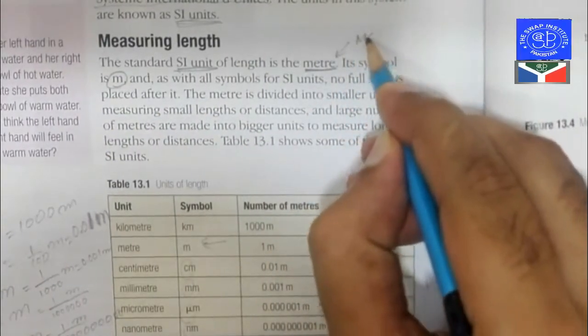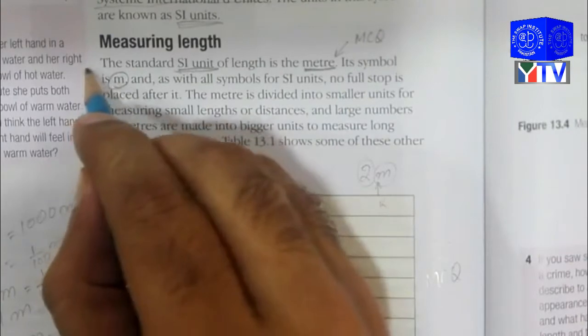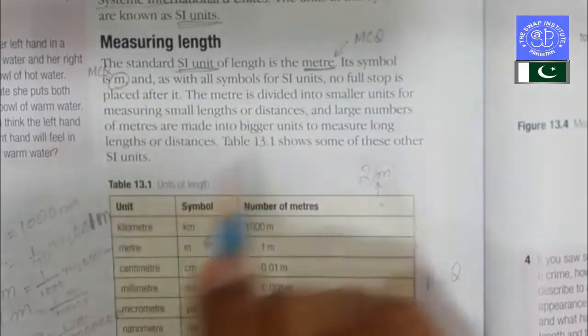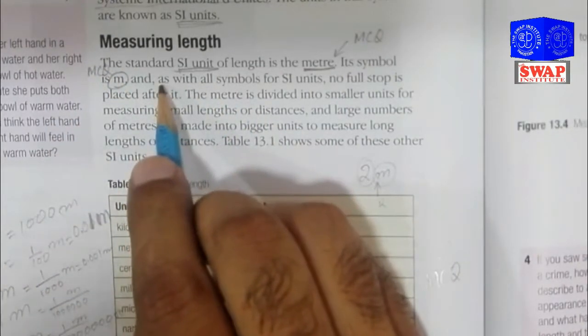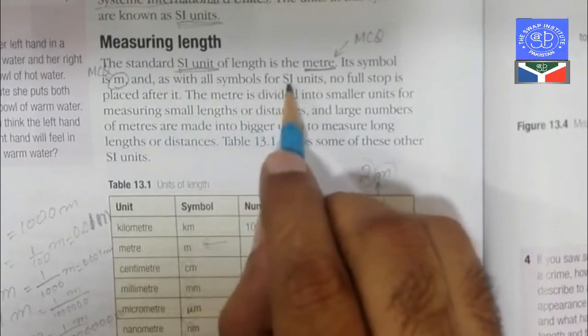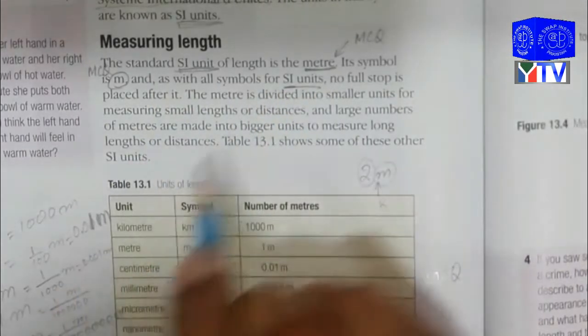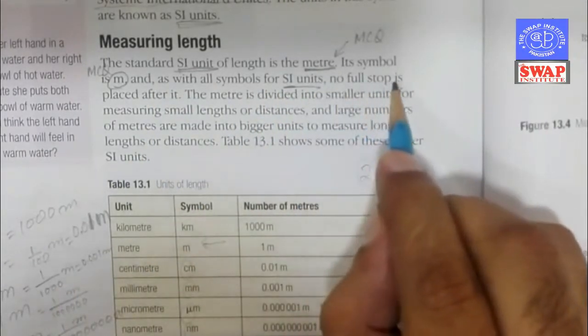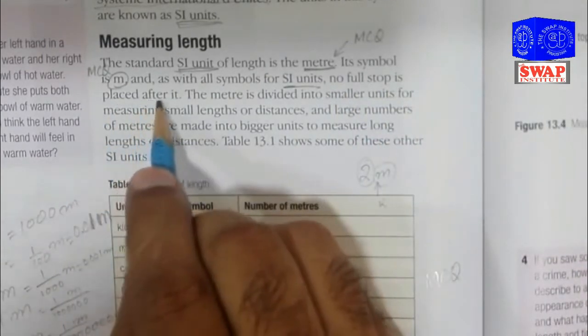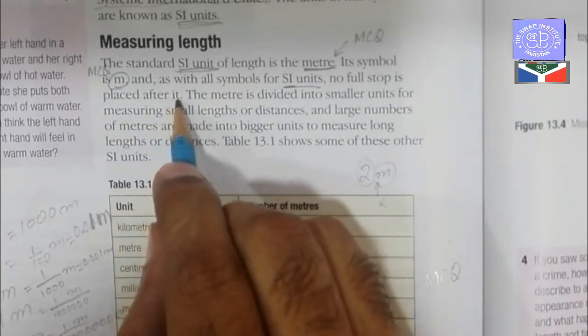MCQ. Mark this for MCQs. The symbol for SI units: no full stop is placed after it.